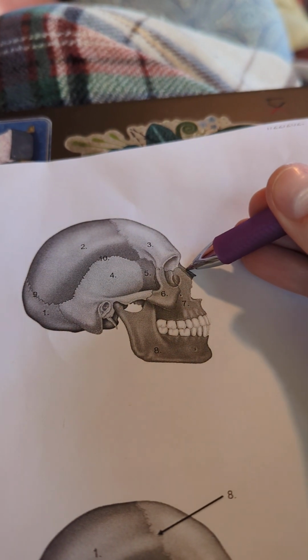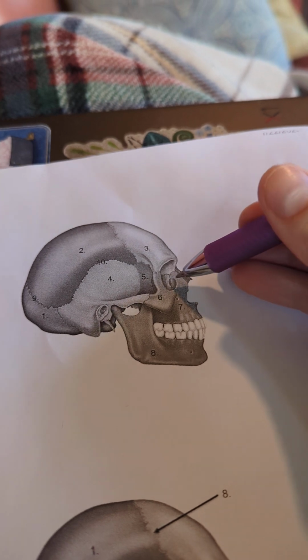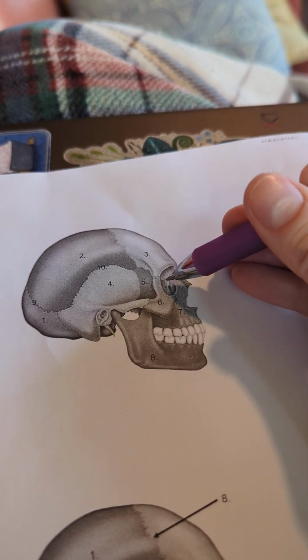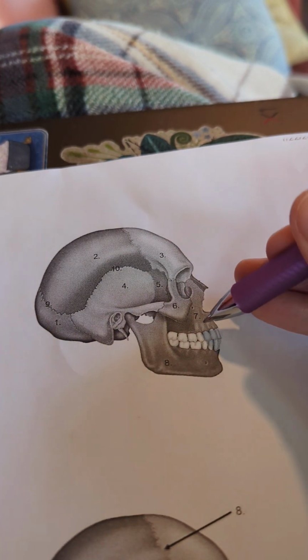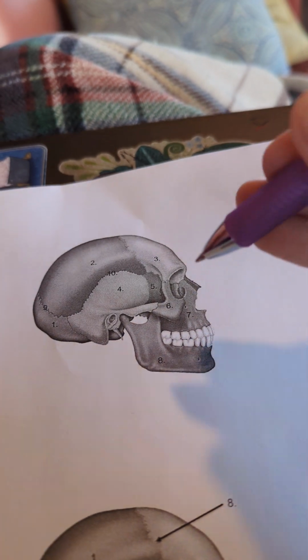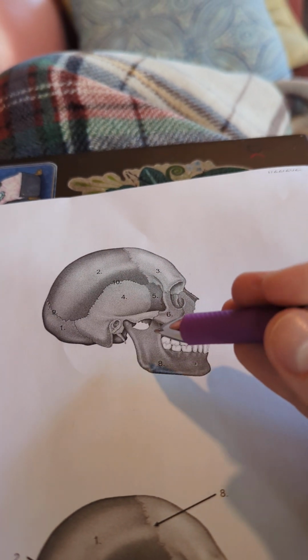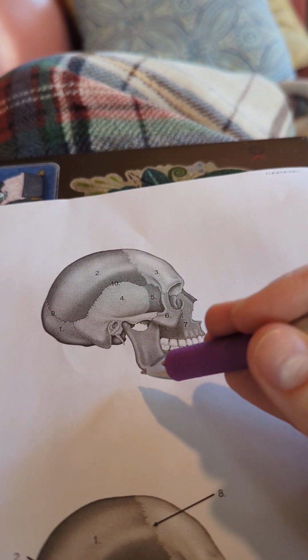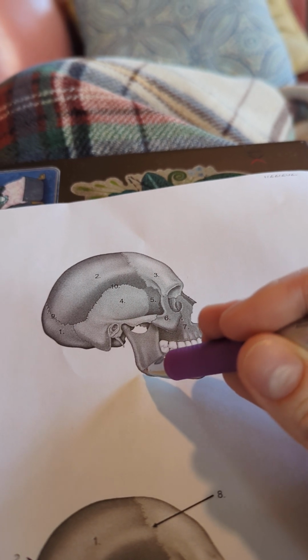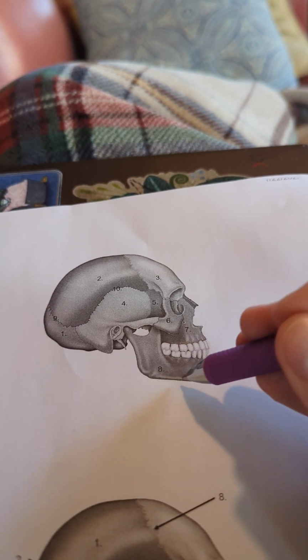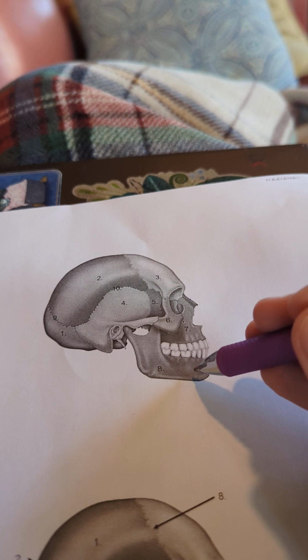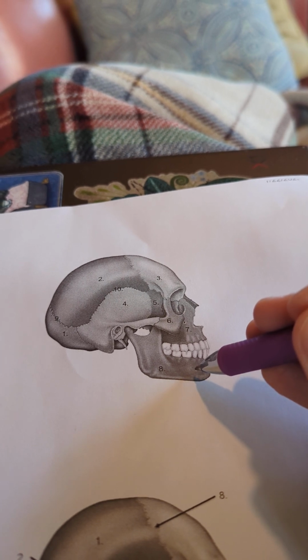Here's the nasal bone again. And the lacrimal bone is this little one right in here. 7 would be the maxilla again. 8 is the mandible. This part of it again is the ramus. This edge is the angle. And this main part over here is the body of the mandible. And that little hole is the mental foramen.